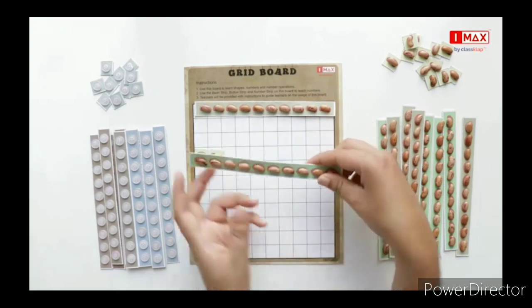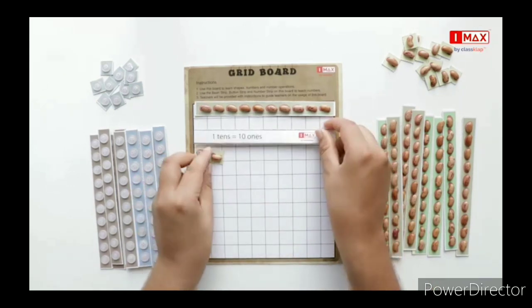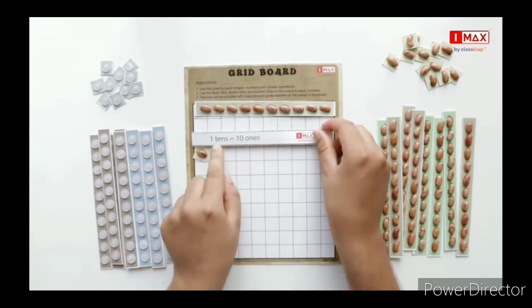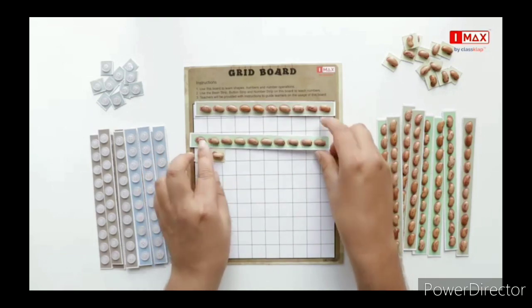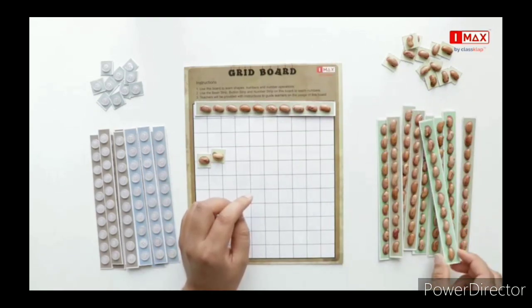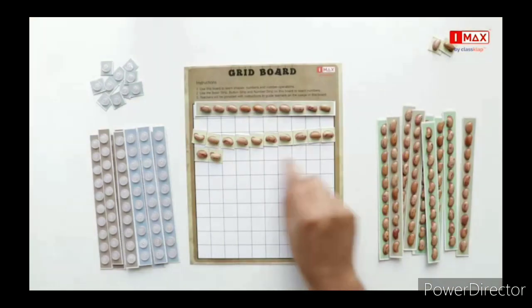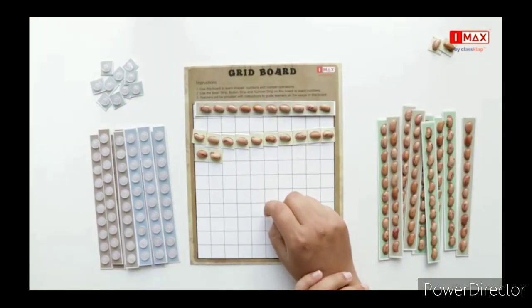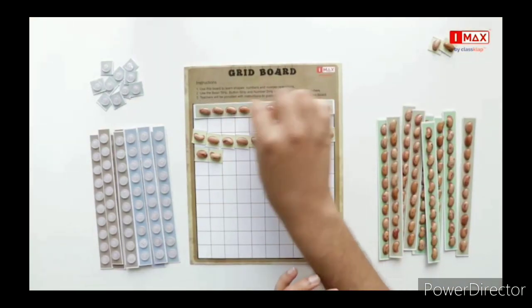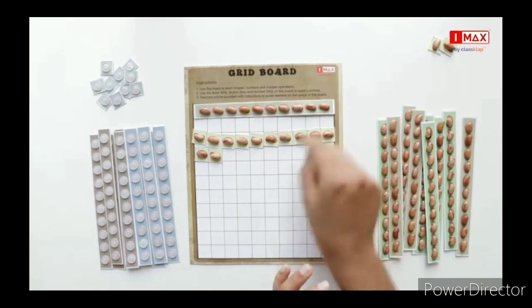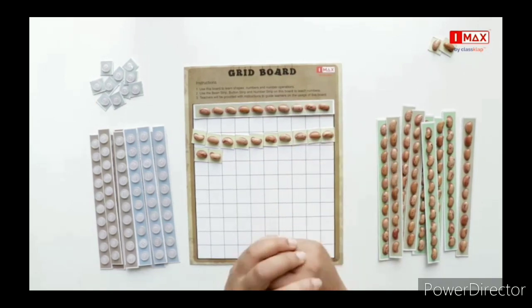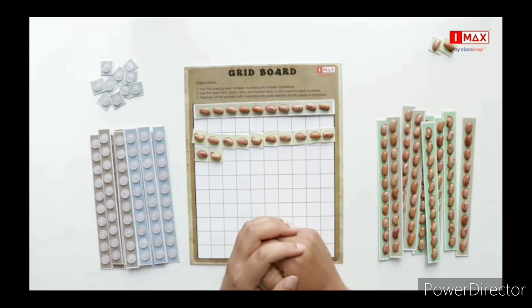Now we know that one strip has 10 ones. So I can replace this strip with individual beans. So let's do that now. So we again have 12 beans over here and there's a 10 strip over here. So the number is still 22 and we want to take away 7 from this.